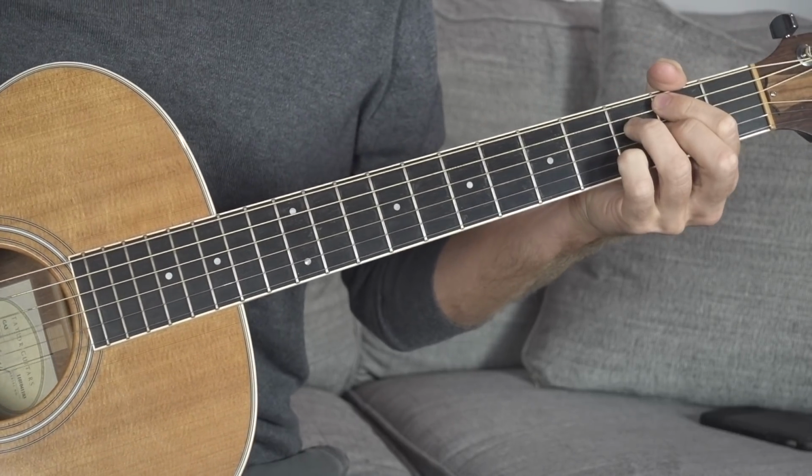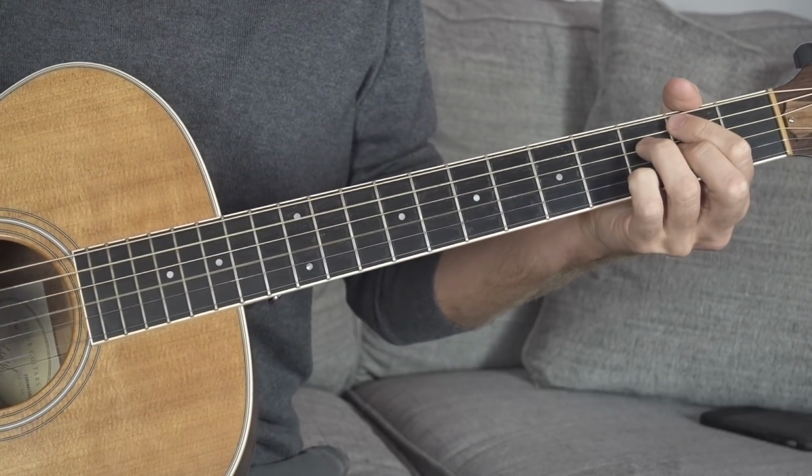It's actually a very easy chord to make, which we're going to see in a second. We're also going to talk about the uses that it has within a song, within your own songwriting, within your own playing, okay? So let's learn how to play it first.